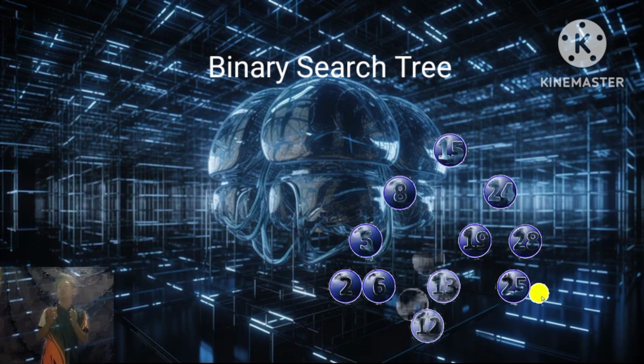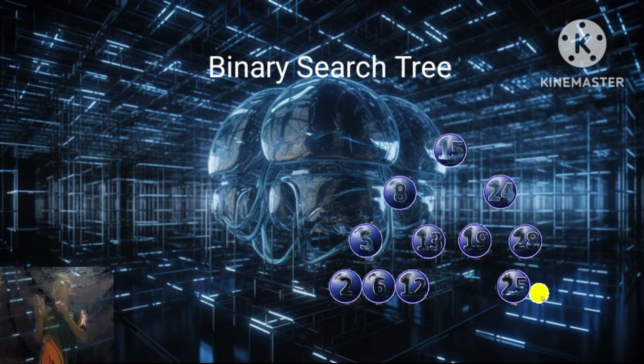Note that node 12 stays attached as 13's left child and that does not change. It does move up a level in the tree, but it stays attached as 13's left child, so 13's subtree is not affected.